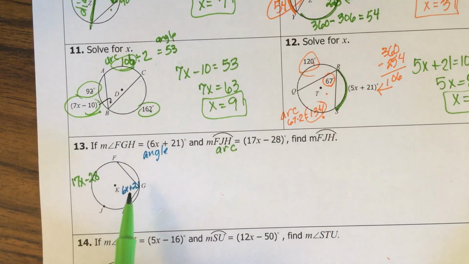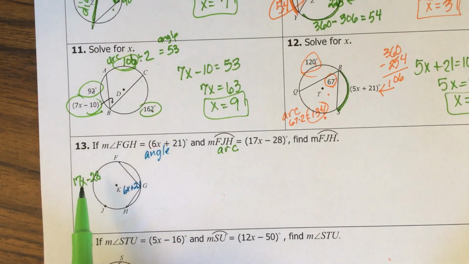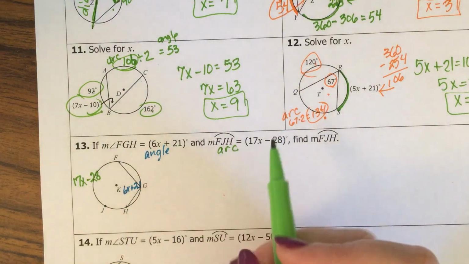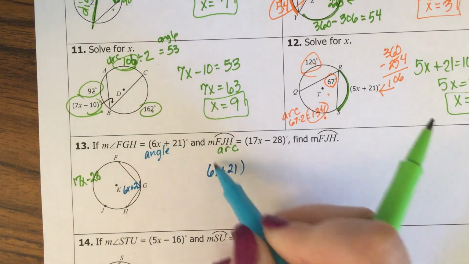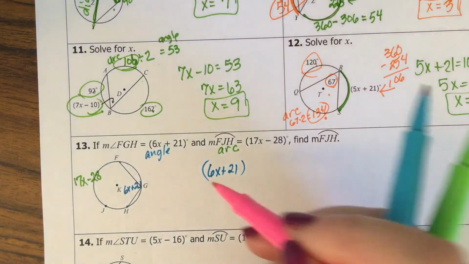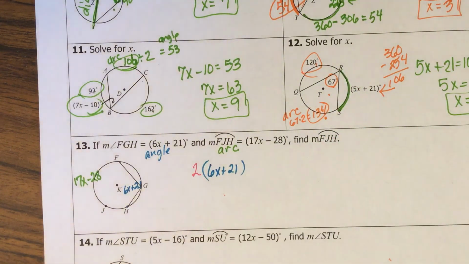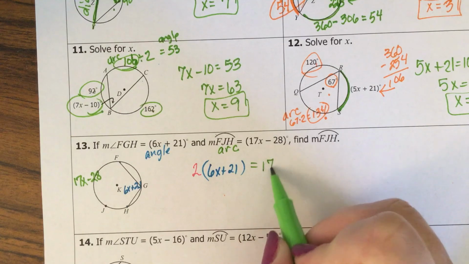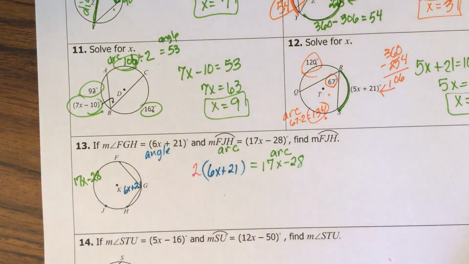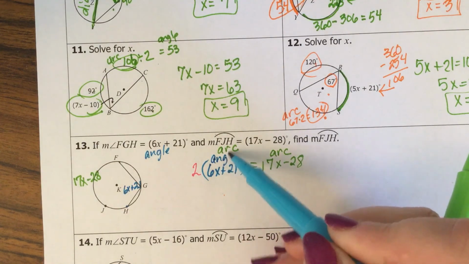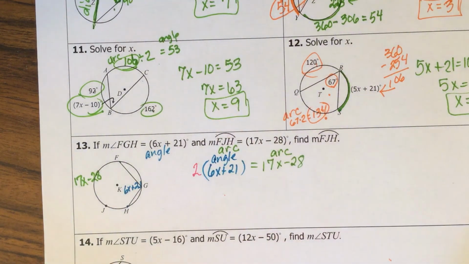So the angle times 2 equals the arc. So I'm going to say my angle, 6x plus 21, times 2, equals my arc. Same thing we did on the rules before. So the angle times 2 equals the arc.